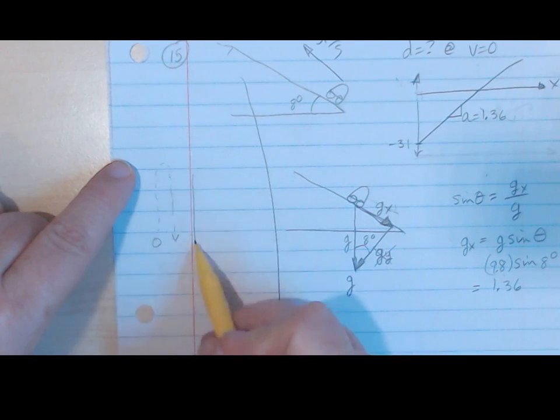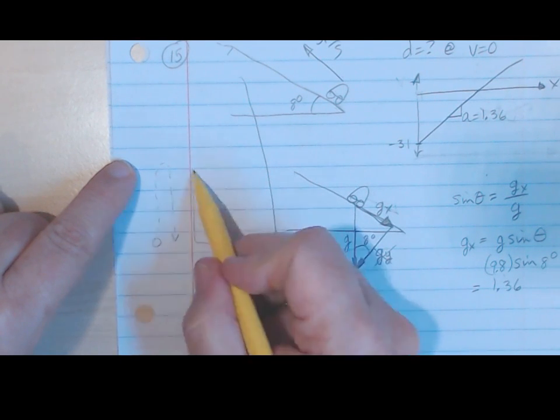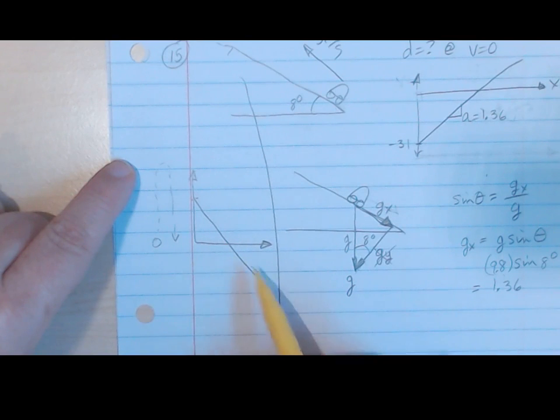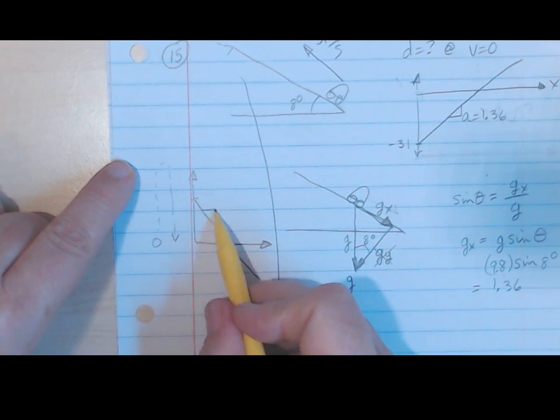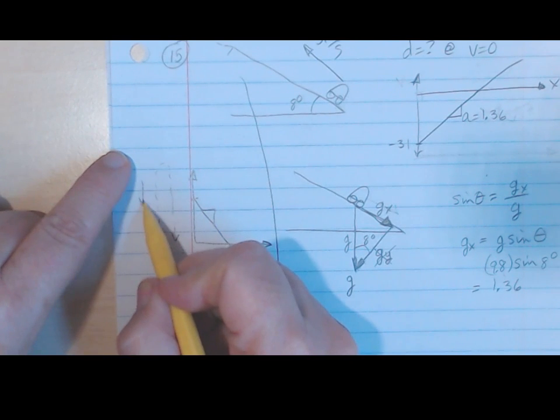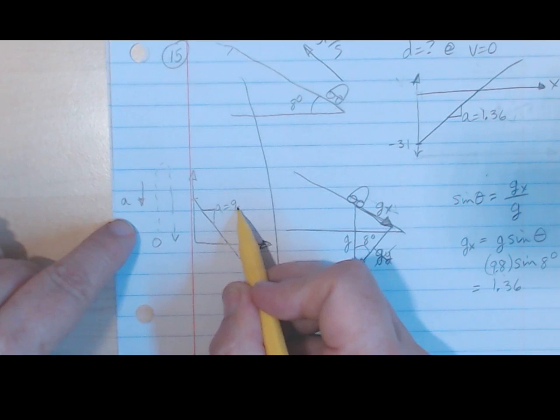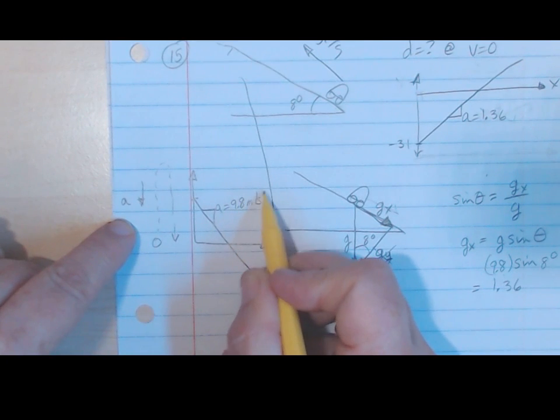The velocity-time curve looked like this. I started with some positive velocity, decreasing to 0 and then reversing and becoming negative. And the slope of this was my acceleration, which is due to gravity, perpendicular, is 9.8 meters per second squared.